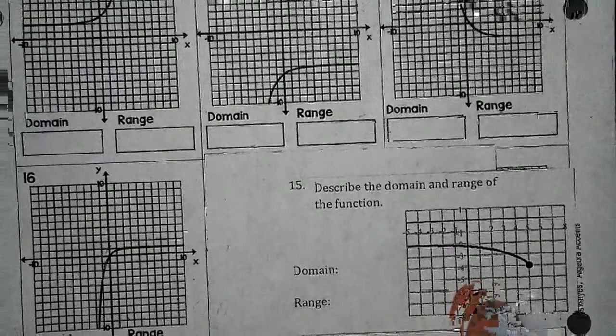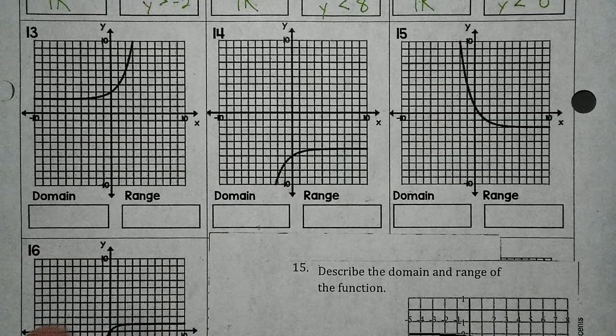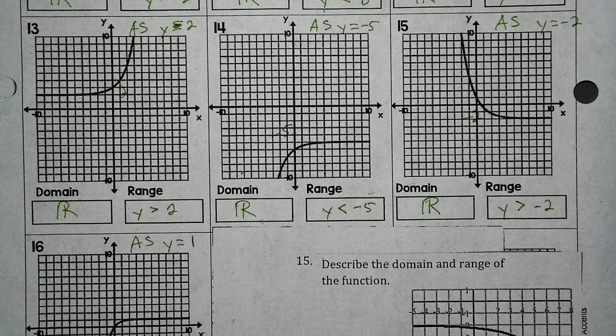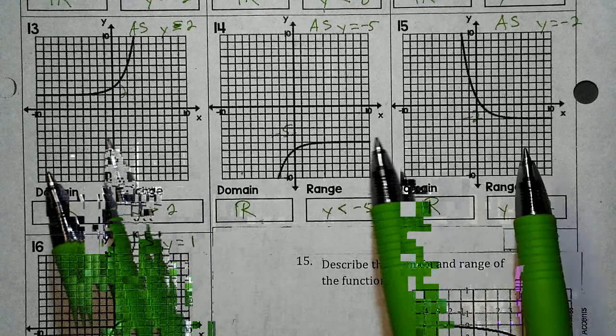Now, I want you to try 13, 14, 15, 16, and then we'll do this last one together, okay? So try 13 through 16. Push pause on the video. Push play when you're ready to see answers. Push pause now. All right, so 13, 14, 15.